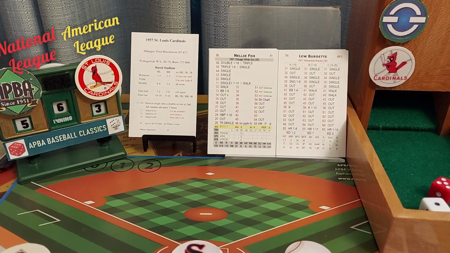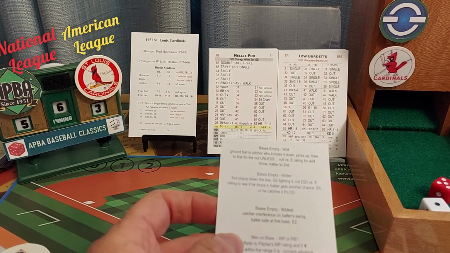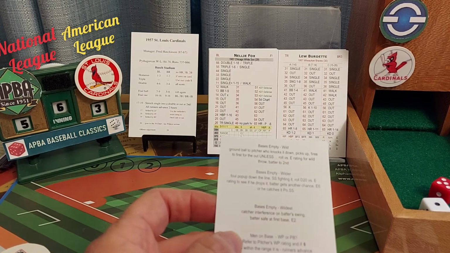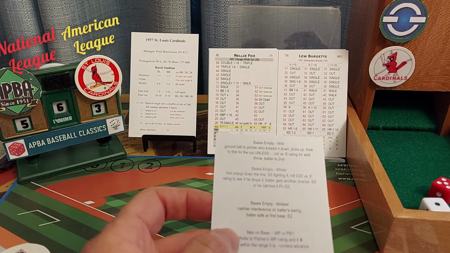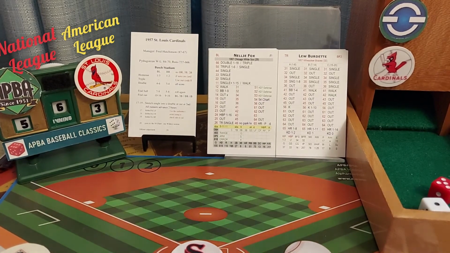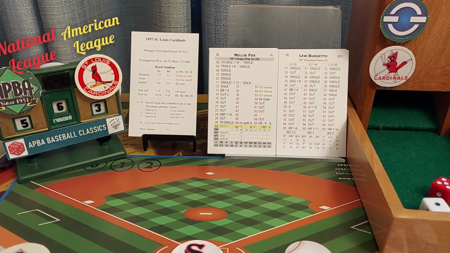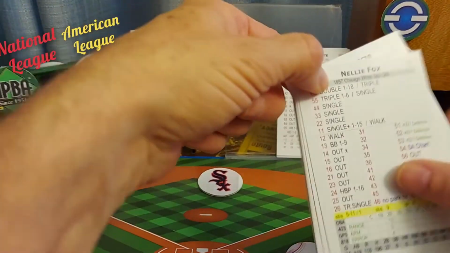51 is a KD check. 12's too high, so we'll check a card. Base is empty. Ground ball to the pitcher, who knocks it down, picks it up, fires to first for the out, unless E rating for wild throw to let the batter go to second. Burdette's E rating is a 15, and it's 12, so it's going to be a bad throw. And Nellie Fox goes to second on the error by the pitcher. 2-base error on Lou Burdette.